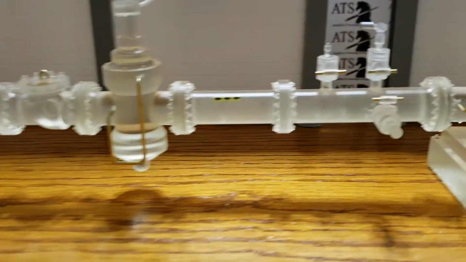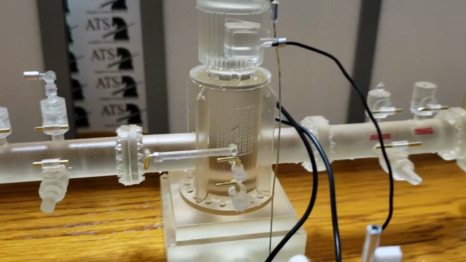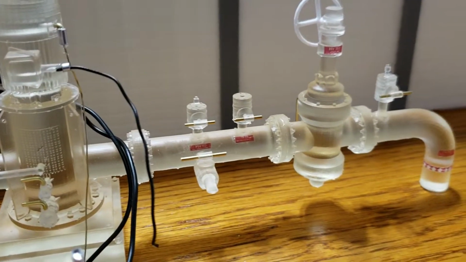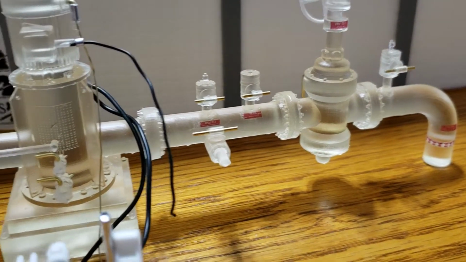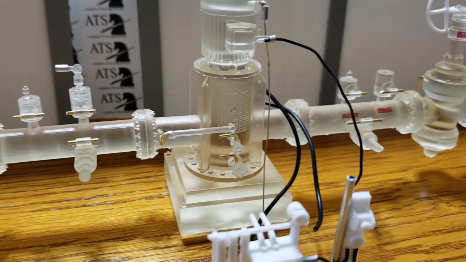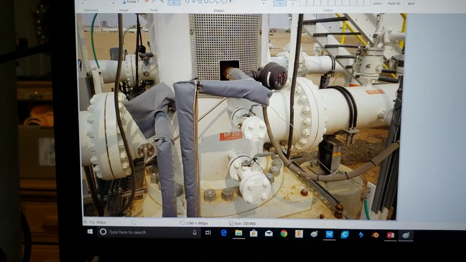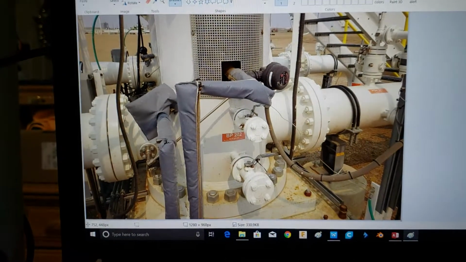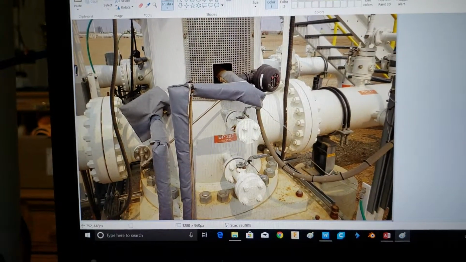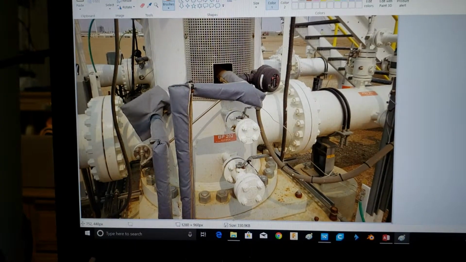The transfer pump and the piping is done on an SLA printer, the Form 2, which is pulled from a resin. And we'll start off with the first step. Okay, basically we're going to start off with a photograph or something that gives us reference as to what it is that we're actually going to build.